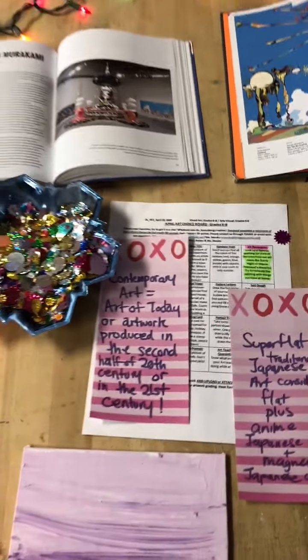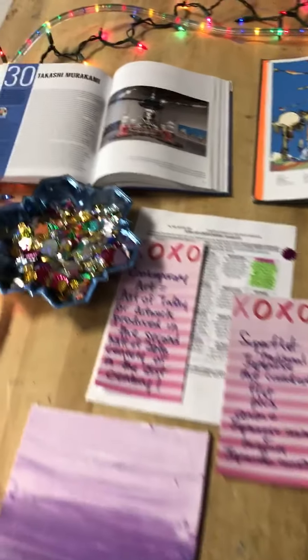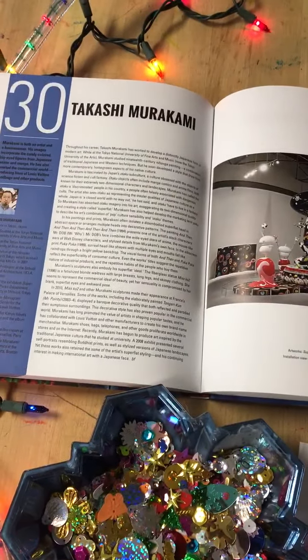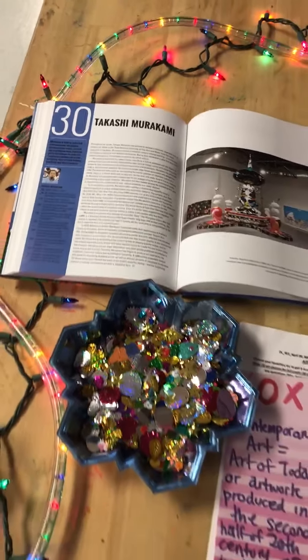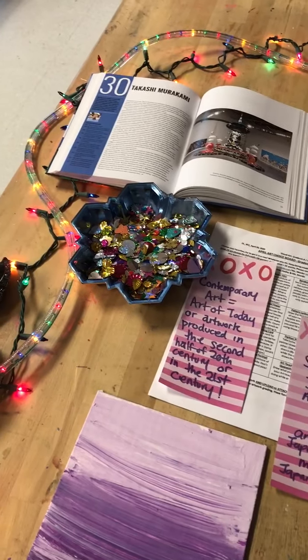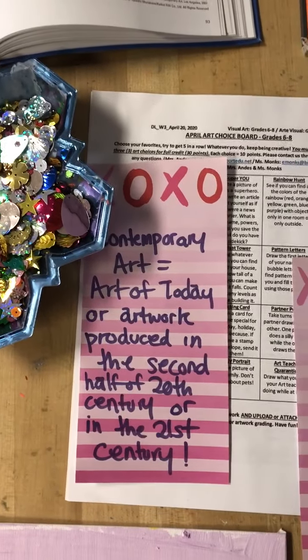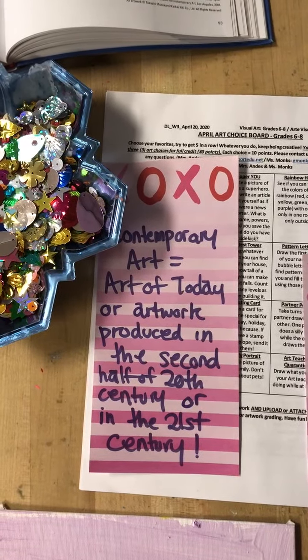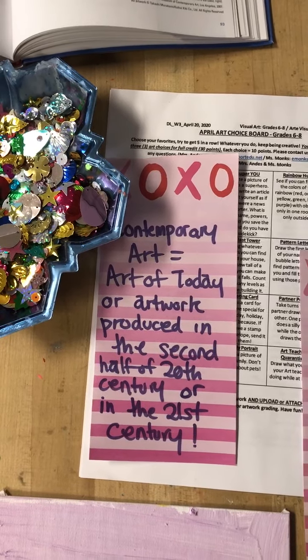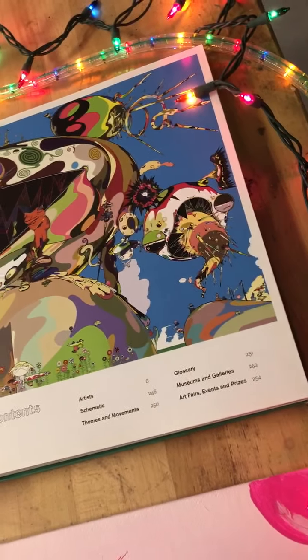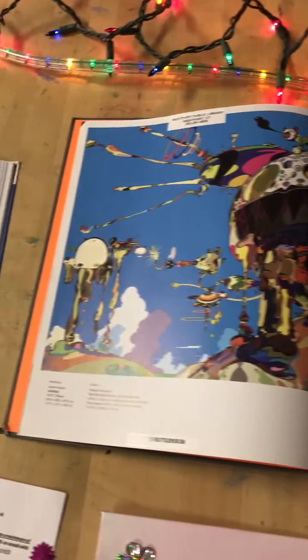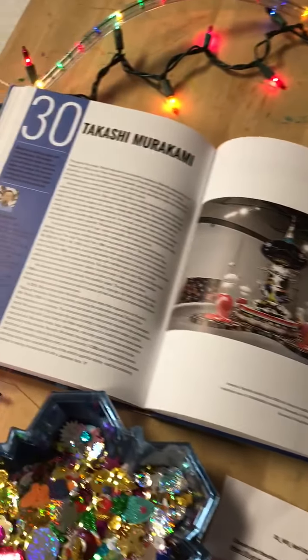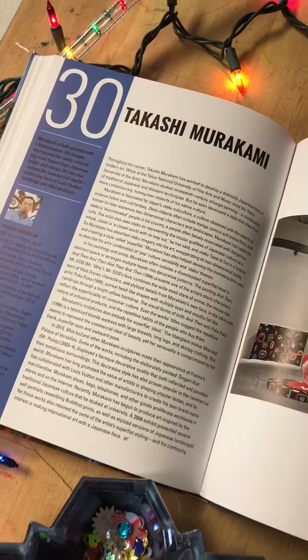So I wanted to actually teach you about a contemporary artist named Takashi Murakami. Contemporary means that he's an artist of today's time. Contemporary art is actually defined as art of today or artwork produced in the second half of the 20th century or in the 21st century. And this is some of his artwork. I thought you would really enjoy it. Unfortunately, my printer isn't working, so I couldn't print his artwork, but you could definitely Google him, Takashi Murakami.